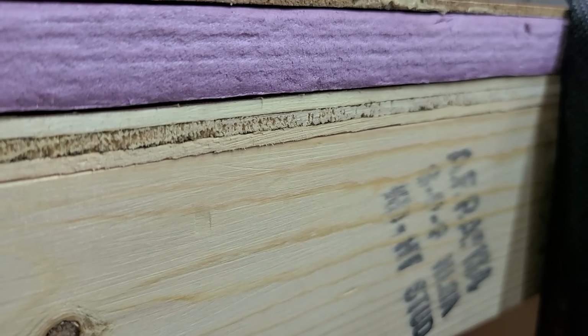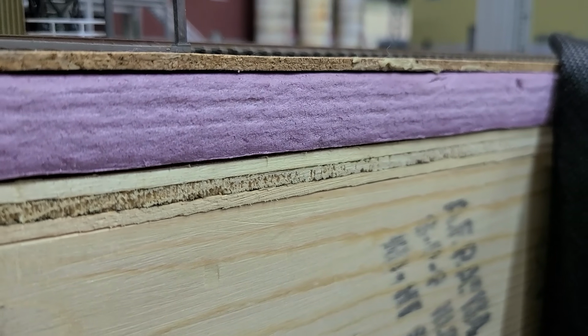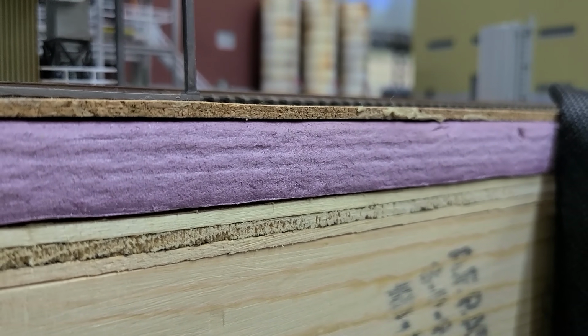But a lot of people prefer to use 2 inch, which is quite thick to me. If you're using a switch machine, that wire that sticks up has to go through 2 inches of foam plus your plywood material, which can start to create some challenges. So I liked going to a thinner material. It just made things easier for me.